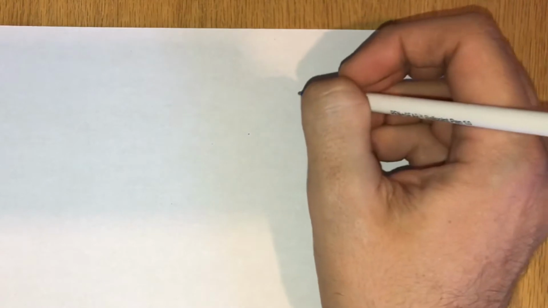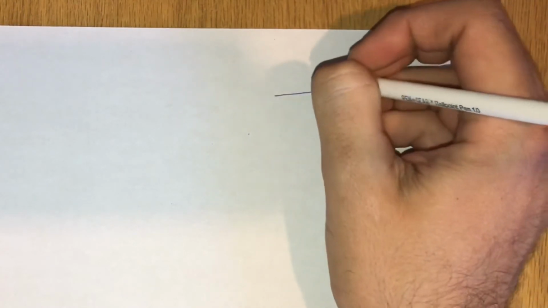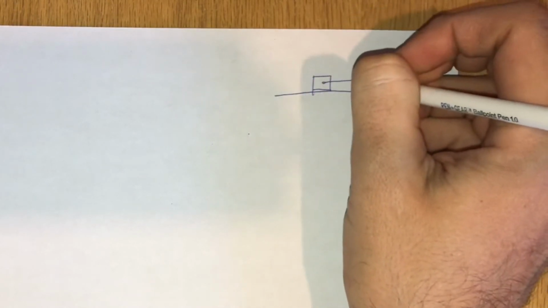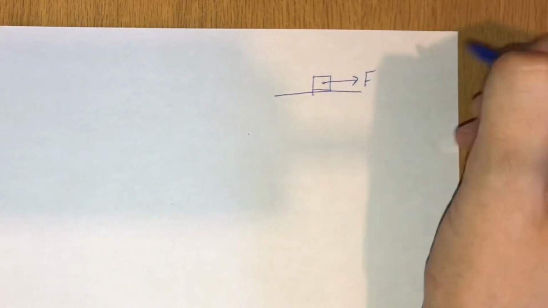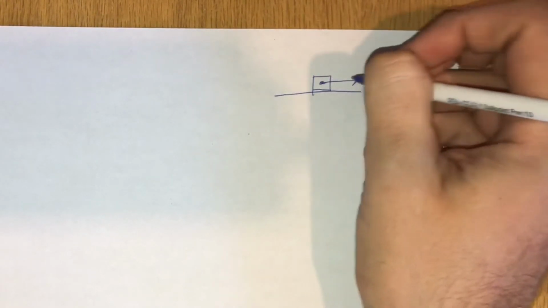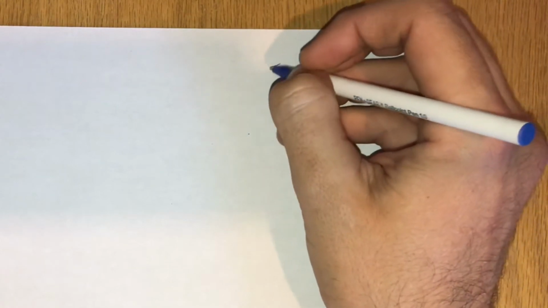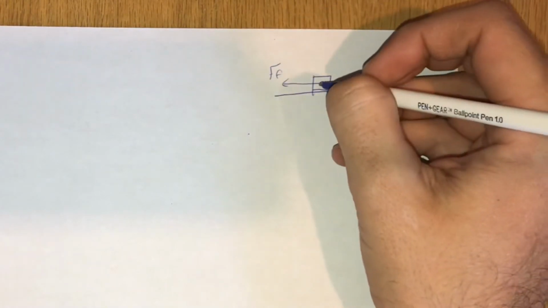So the lab work this week involves pulling a block along a level horizontal surface so that it moves with constant velocity. By moving at constant velocity, we're ensuring that the force that we pull with, which we can measure, will equal the force of friction acting against it.